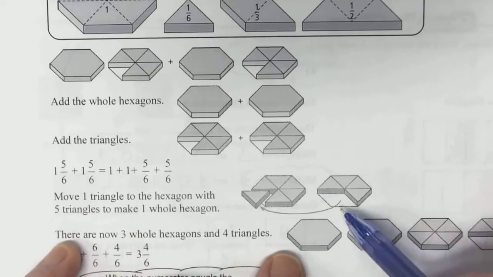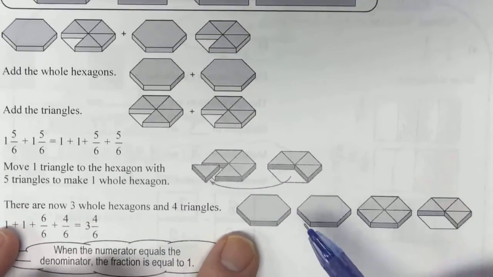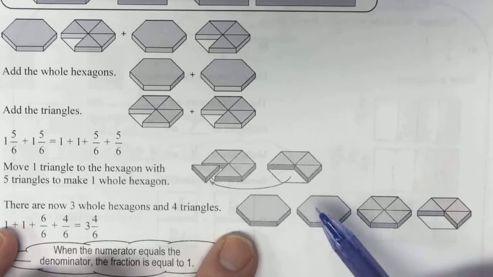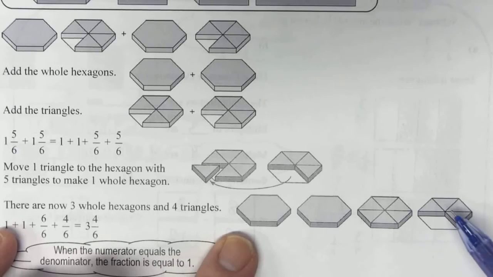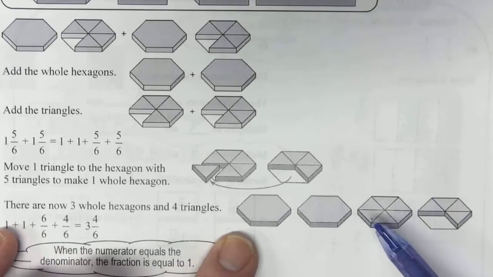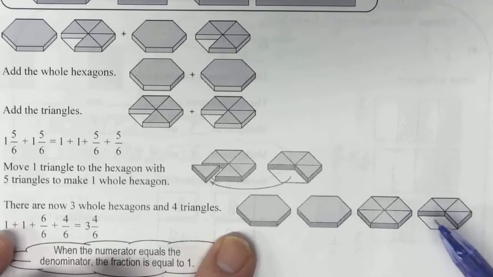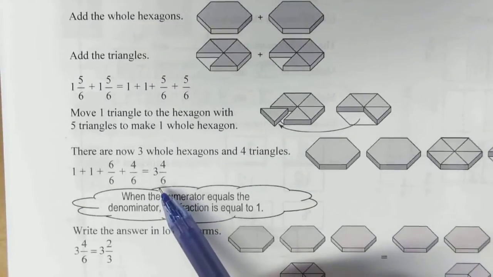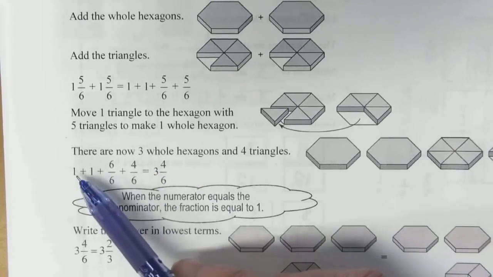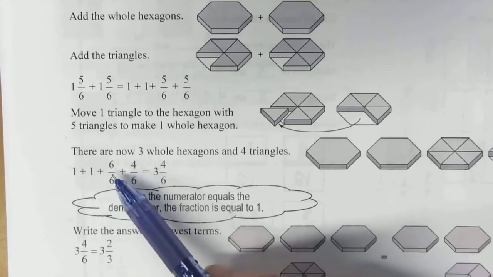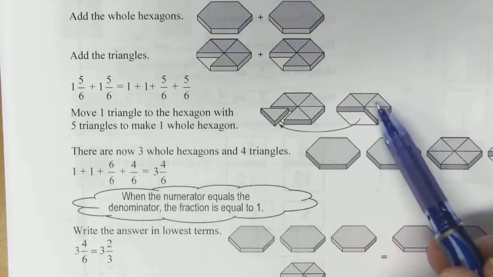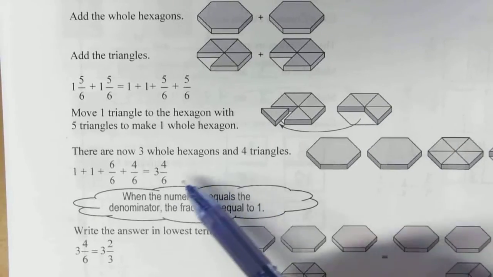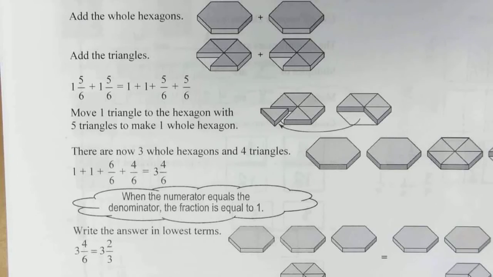So once you've done that moving, you can regroup everything, and you'll see you've got a whole one, another whole one that's made up of the partials, and then we've got 4 out of 6 shaded here. So we've got 1, 2, 3 and 4/6, which is what we can see here. We've got 3 4/6. The two wholes, we've created 6 out of 6, or 1, by moving this one piece over, and then we've got the 4/6 left over from this one once we pull the extra triangle out. So it's 3 4/6. So that is our answer of adding 1 5/6 plus 1 5/6.